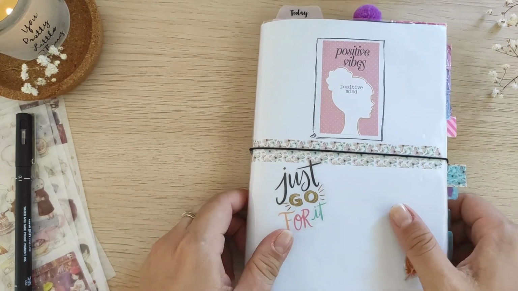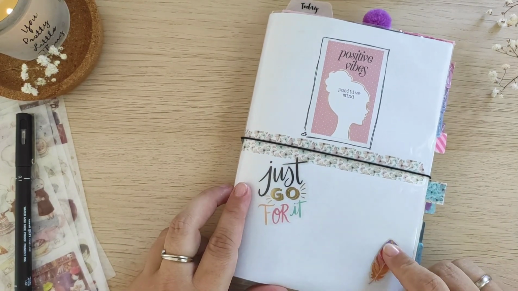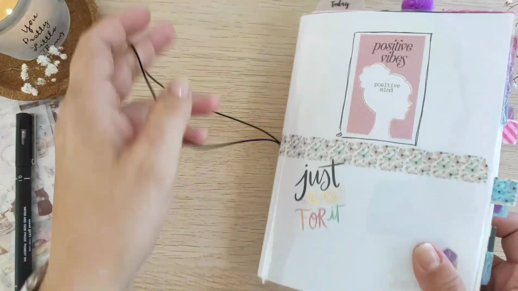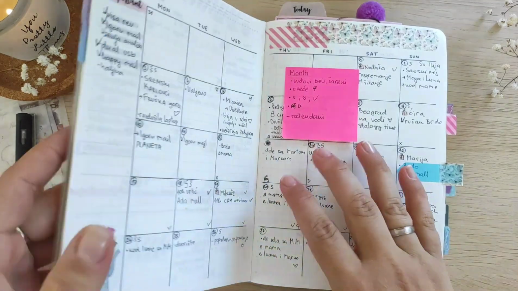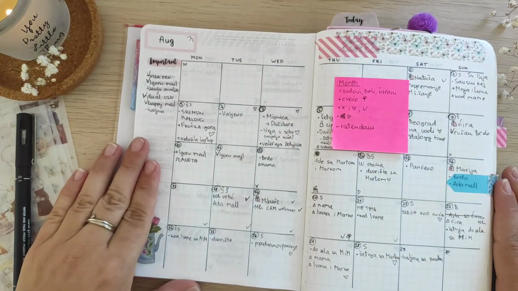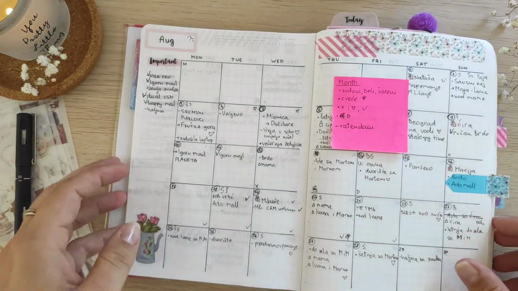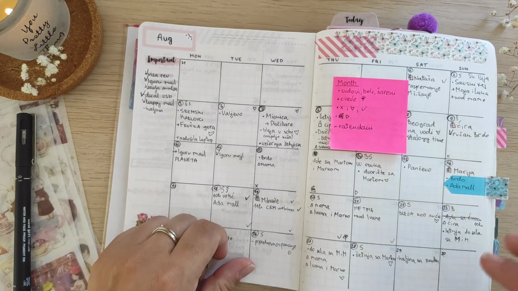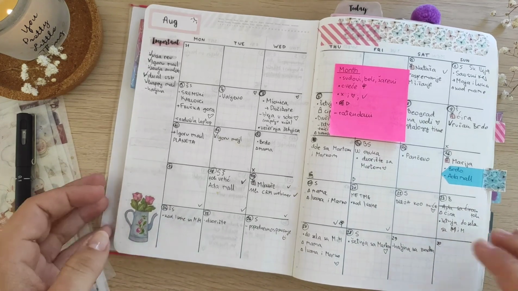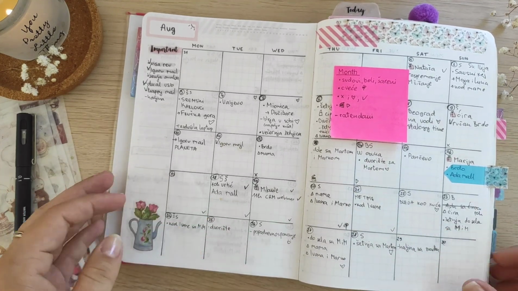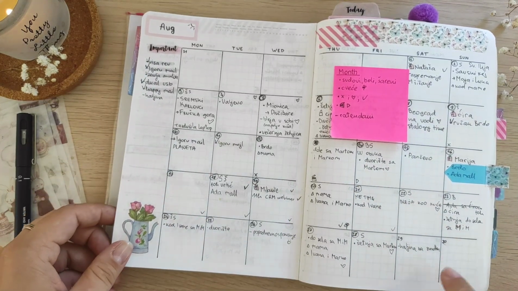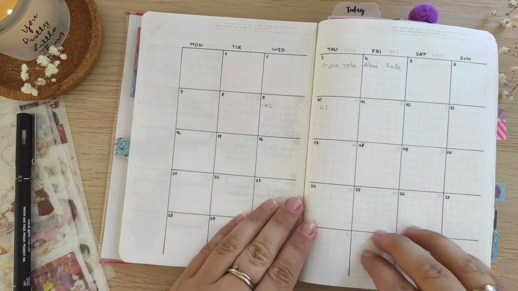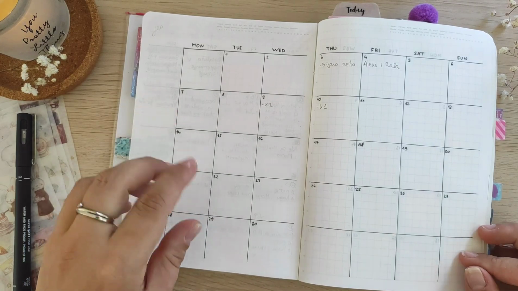Today I am going to show you how I set up my monthly calendar, because that is the most important part of my planning system. Basically, the monthly is the command center of the month. Here are going my tasks, all the scheduled events, listed out projects, and also I'm tracking some things here. And today I am going to share how I set up my September.